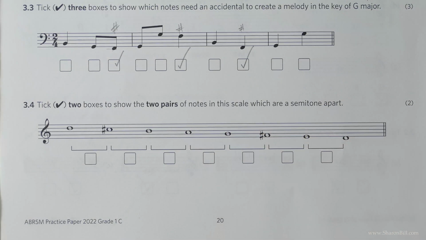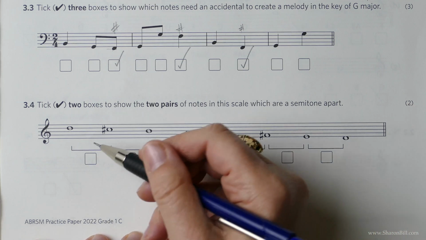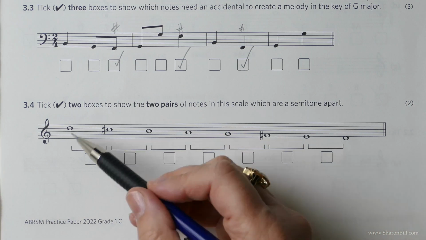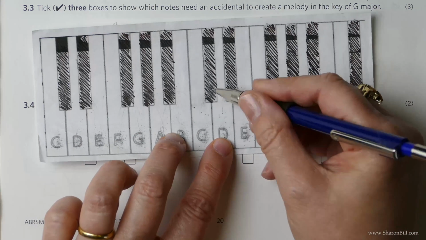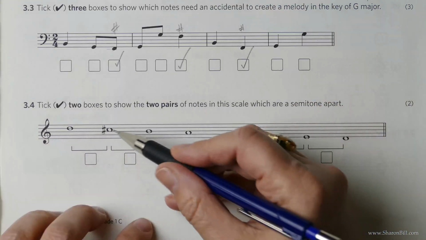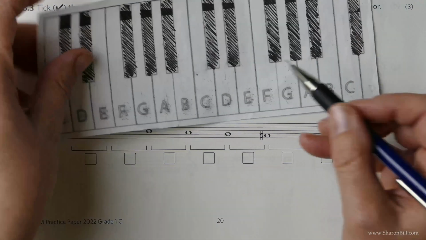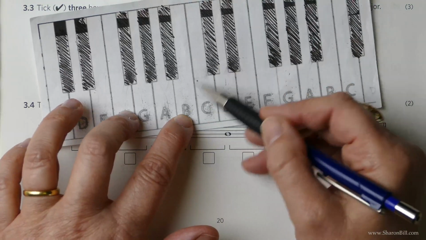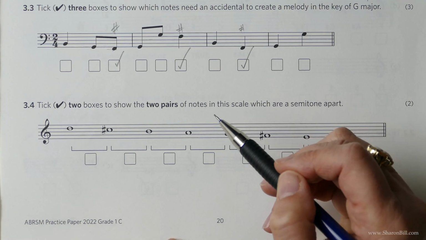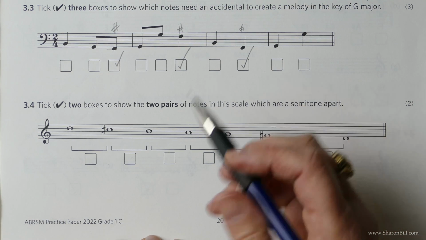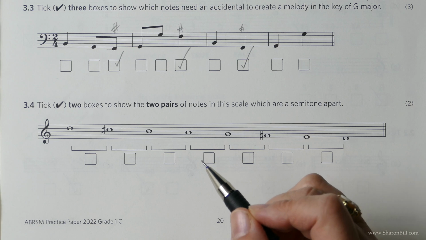We're asked to show which of these notes are a semitone apart. Now, of course, you can just check through and think, okay, so in the treble clef, that's a D to a C sharp. Yes, that's a semitone. That's a C sharp to a B. That's a tone. However, that's a long-winded way, and it's also a bit confusing. You could get stressed or make mistakes quite easily.